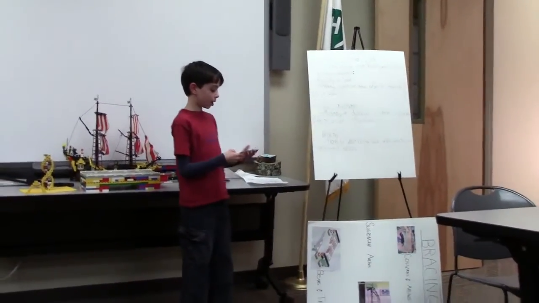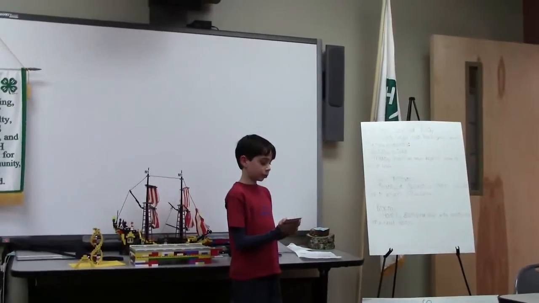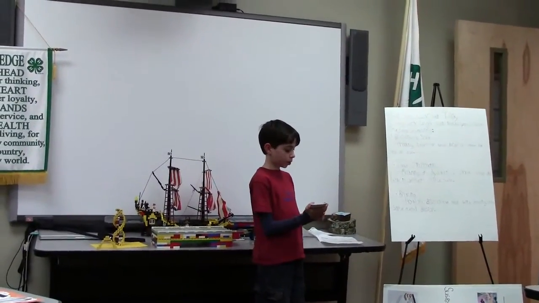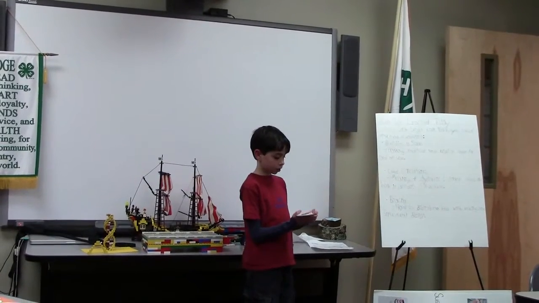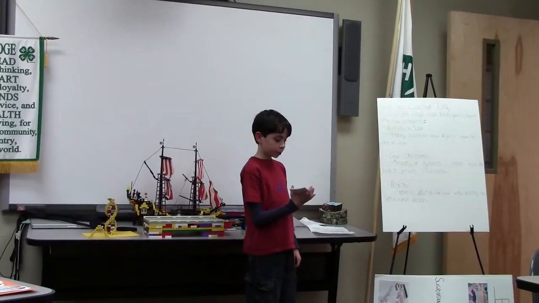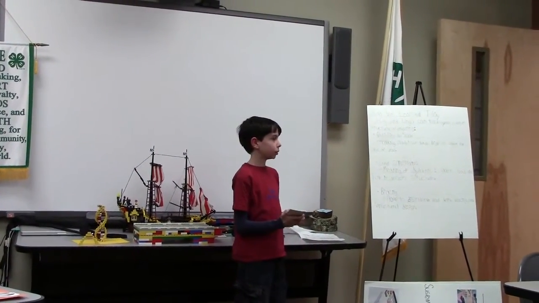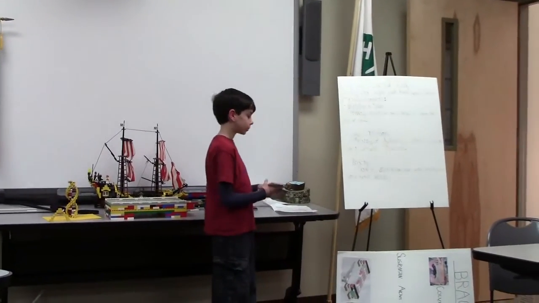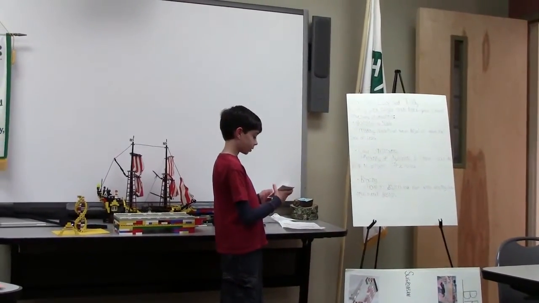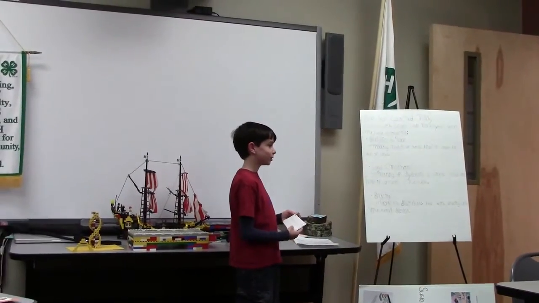The resources I got this from were a website called How Stuff Works, and the internet for the photos, and my father, who is a contractor. Are there any questions?